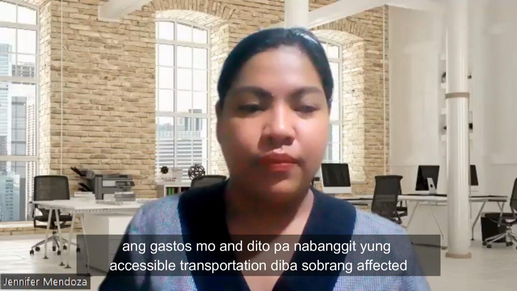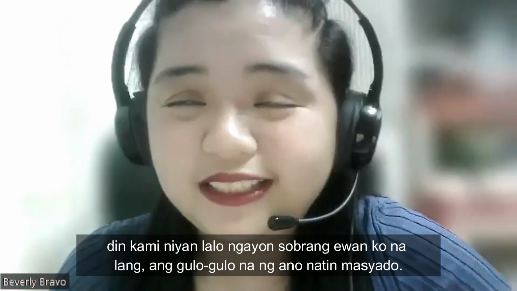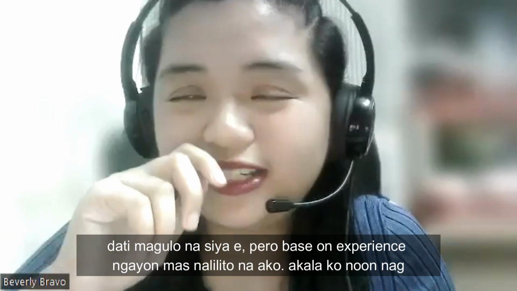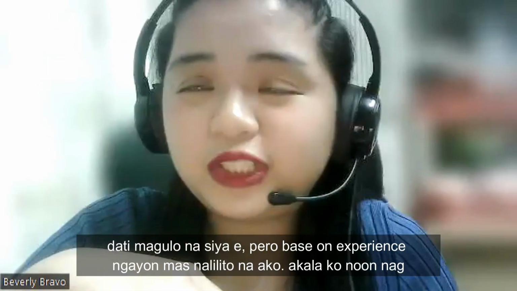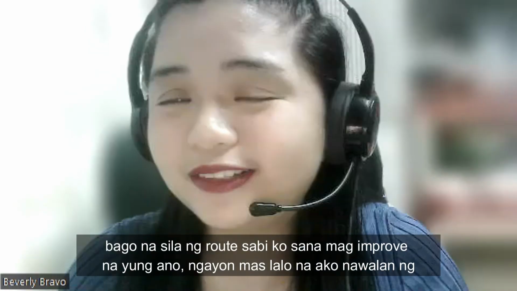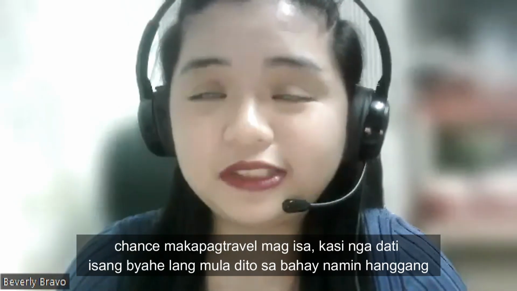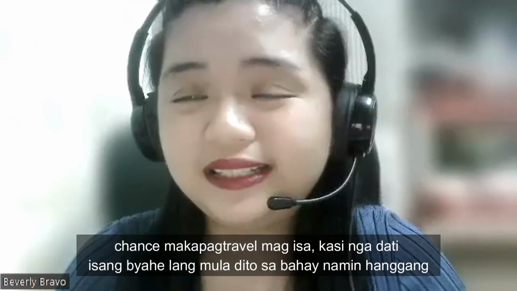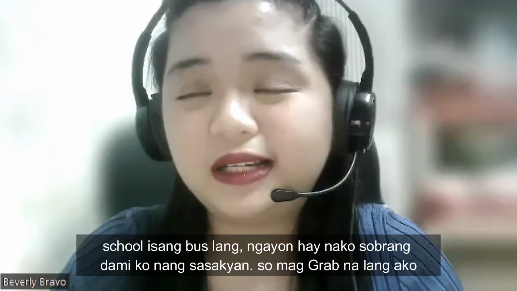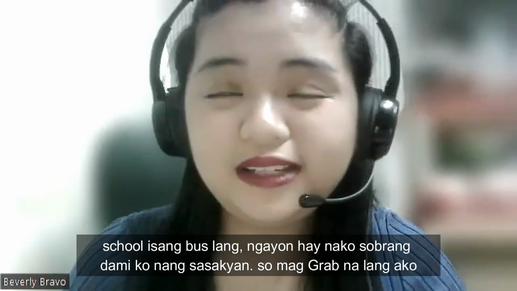And dito pa, accessible transportation, di ba? Sobrang affected din kami niyan. Lalo ngayon, ang gulo-gulo na. Dati magulo na siya, pero based on experience ko, mas nalilito na ako. Akala ko pag nagbago sila ng route, mag-improve na. Ngayon, mas lalo nang nawalan ako ng chance. Kasi dati isang biyahe lang mula dito sa bahay namin hanggang isang bus lang. Ngayon, ay nako, sobrang dami ko nang sasakyan. So, mag-Grab na lang ako.